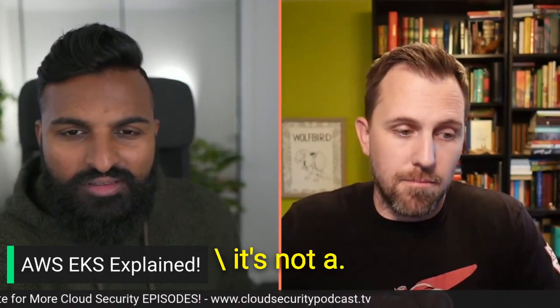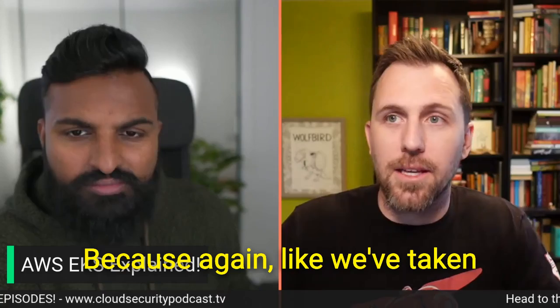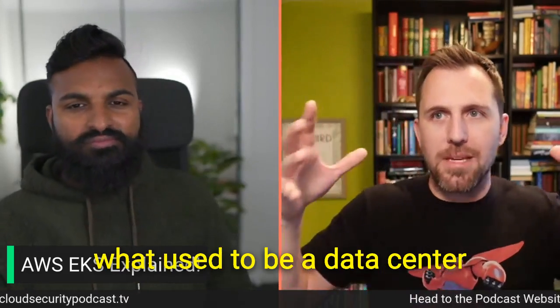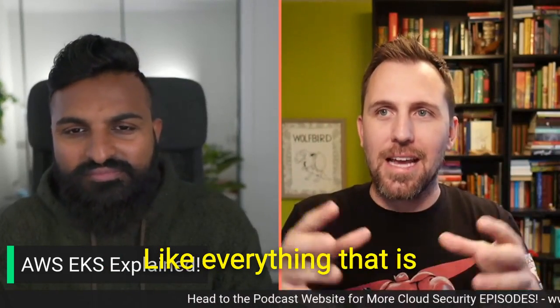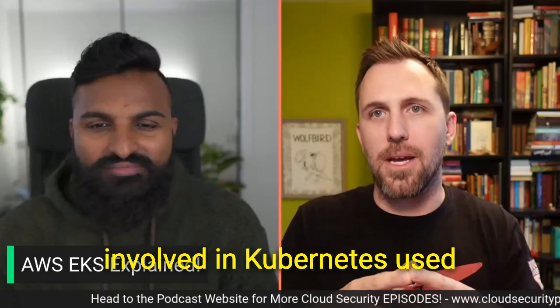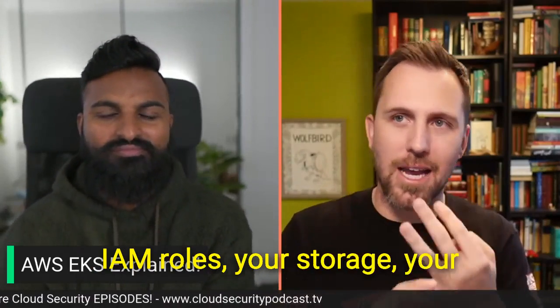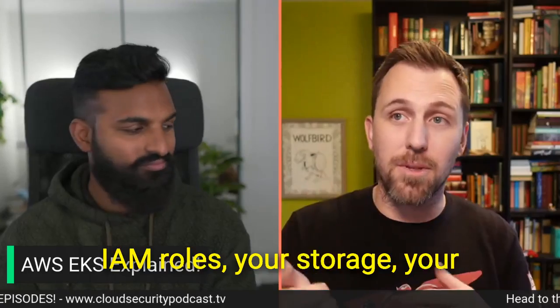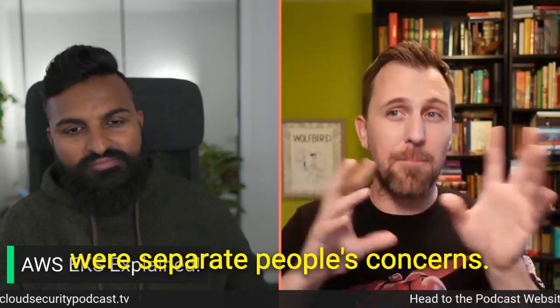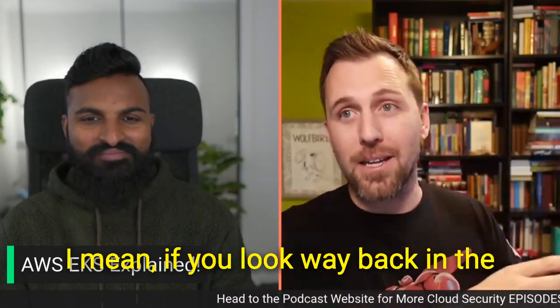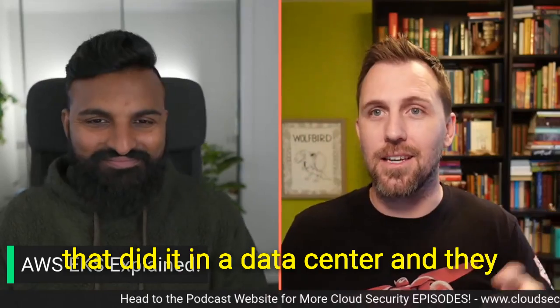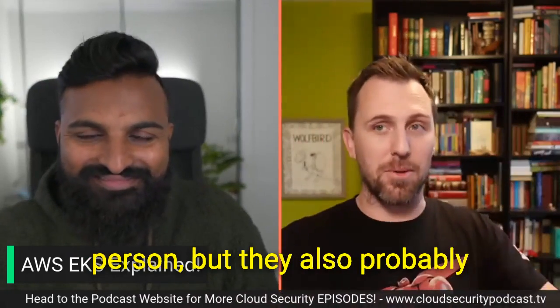It's not a simple thing, because again, we've taken what used to be a data center and we've boiled it down to this API that we call Kubernetes. Everything that is involved in Kubernetes used to be part of the data center. Your network, your security groups, your load balancers, your IAM roles, your storage, your compute, all of that stuff. Those were separate people's concerns. Different people did that stuff. If you look way back in the day, there was probably one person that did it in a data center, and they were the data center person.